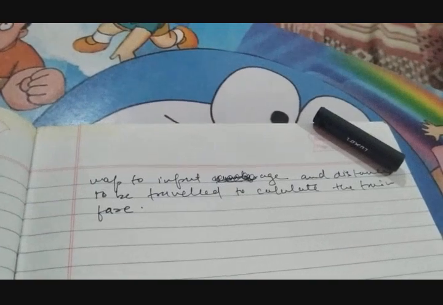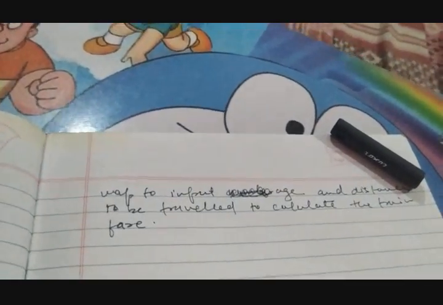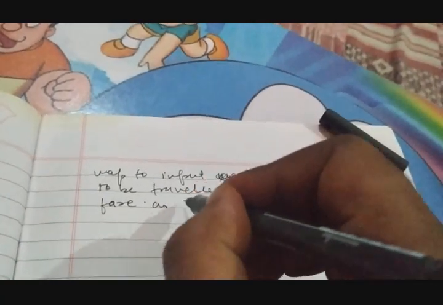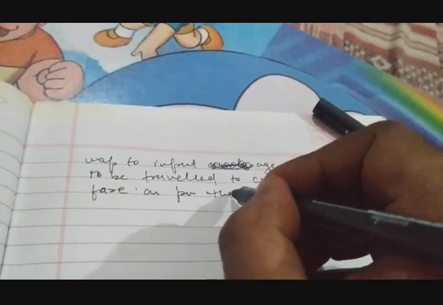We are going to calculate the train fare as per the slab.